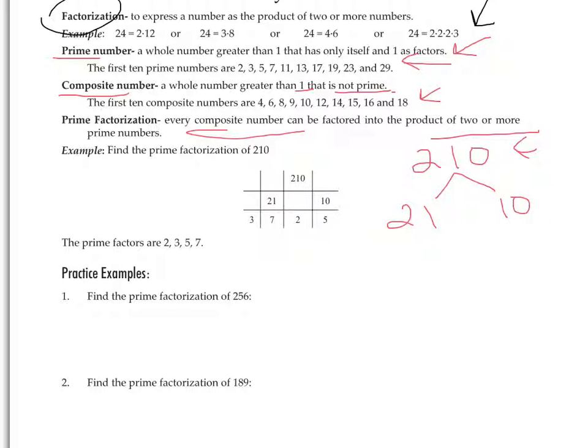And then we're asking ourselves, are these prime numbers? Well, no, 21 is not a prime number because I know 21 also has the factors 7 and 3. And 10 also has the factors 2 and 5. And now we're down to prime numbers down here. And these numbers are the prime factorization of 210. The prime factors 2, 3, 5, 7. And we have them in a different order, but it doesn't matter what order you write them in.